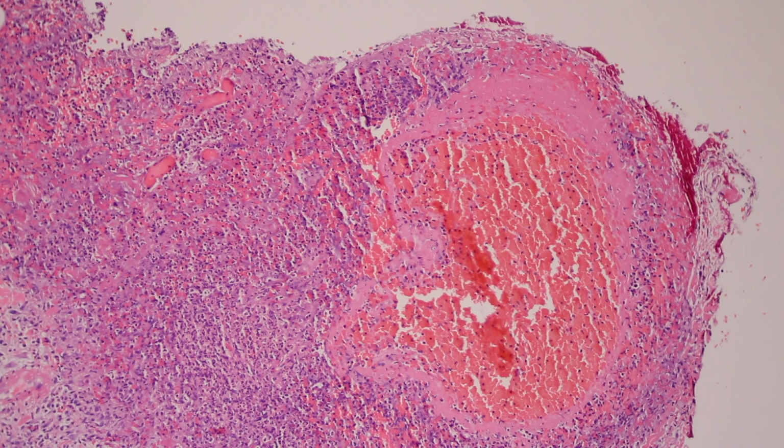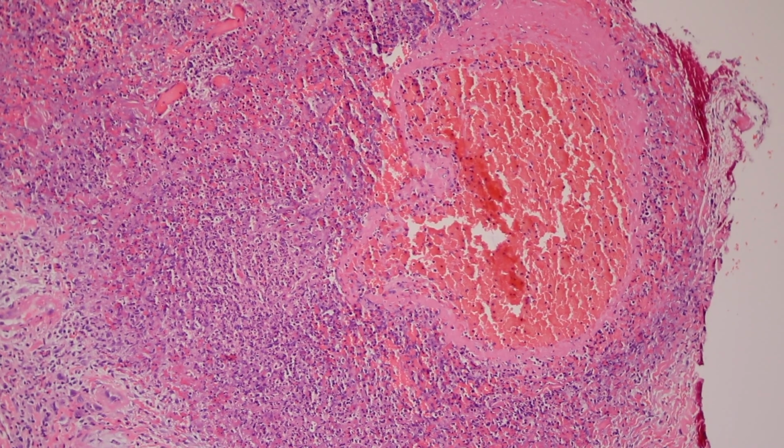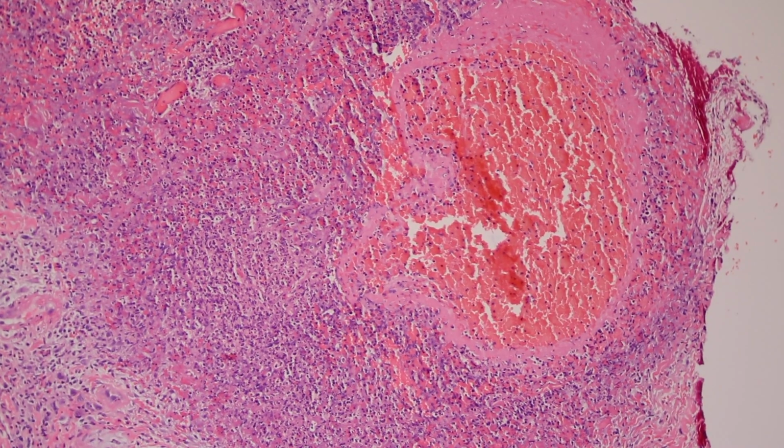So when you see a large, or what we call a medium size vessel, it's large by skin terms, but compared to the rest of your body, it's not really that large. So we call these medium-sized vessels, and they usually have a muscular wall. A medium muscular vessel is almost always in the deep dermis or the subcutis. You don't see vessels this big in the upper parts of the dermis usually. And when you have inflammation like this destroying that vessel, this is a classic example of polyarteritis nodosa, or PAN.